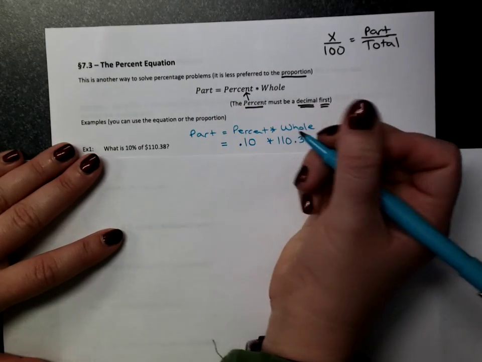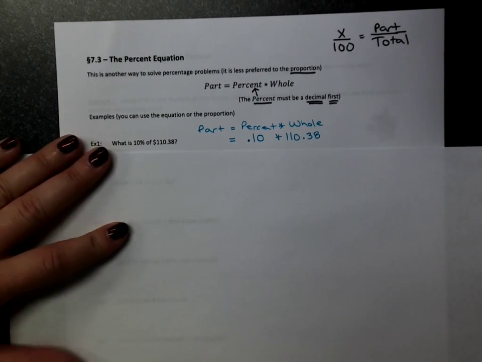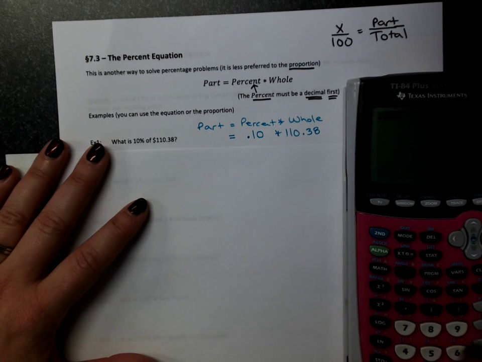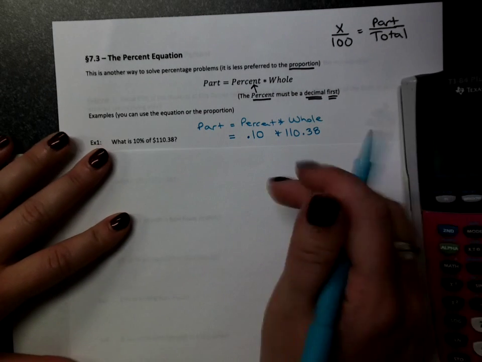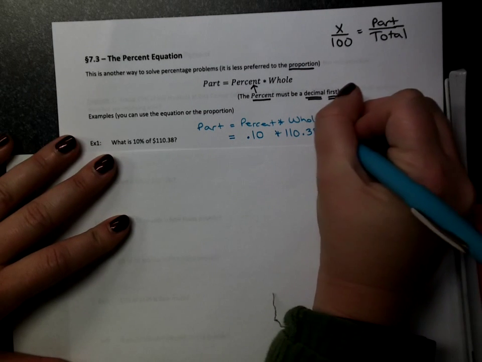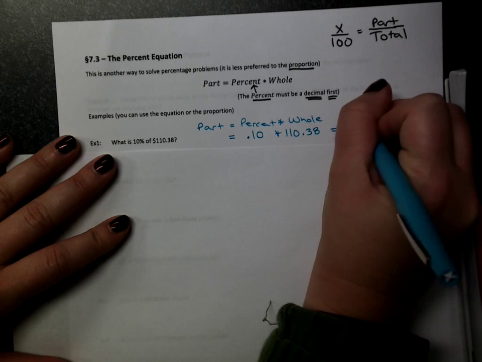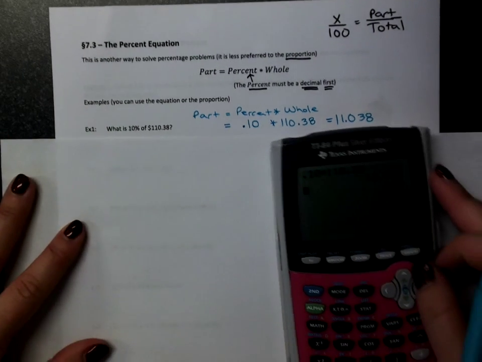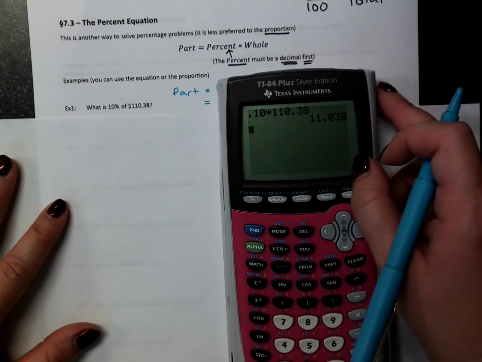And if I multiply those together, it will give me the part. 0.10 times 110.38. And we get the answer, $11.038, which is about $11.04.